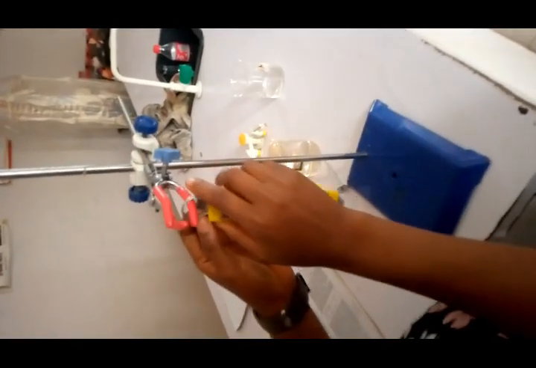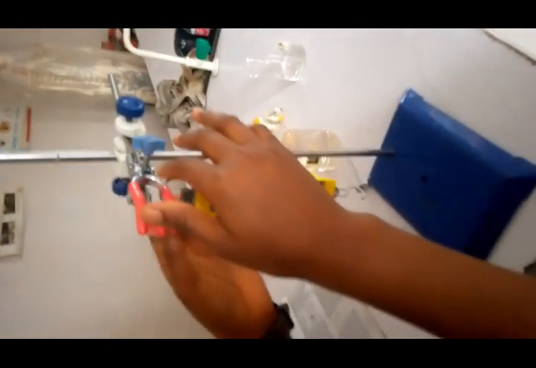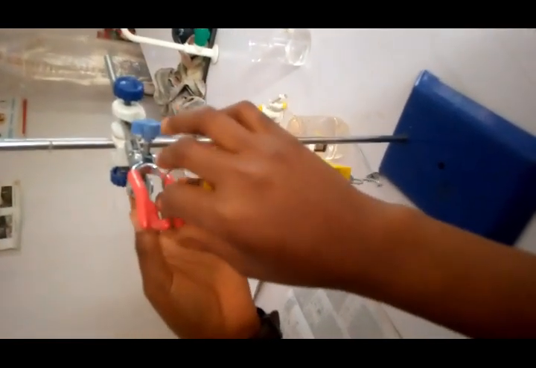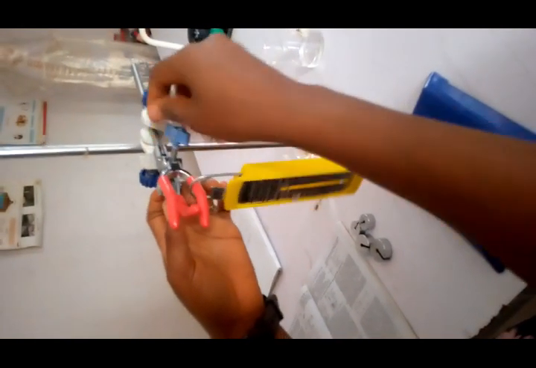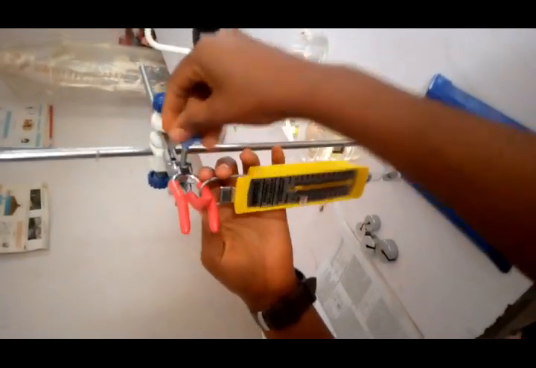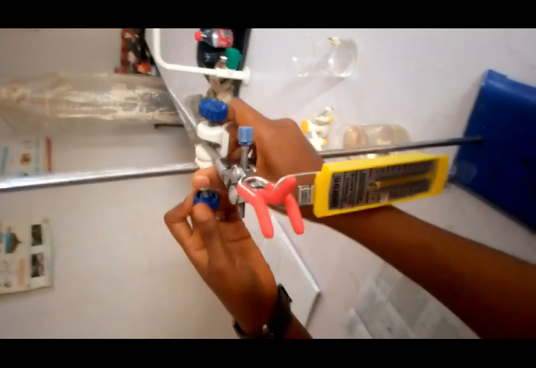Now you fix your spring balance on this side of your retort stand. This place is holding my retort stand for me, so I'll just tighten it up so that it will be firm. I don't want it shaking. You use this side to either lift this part up or drag it down a little bit.